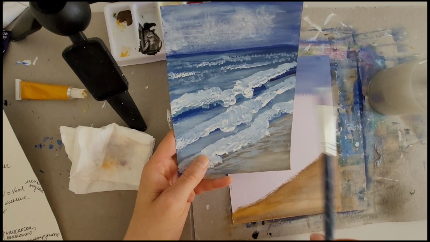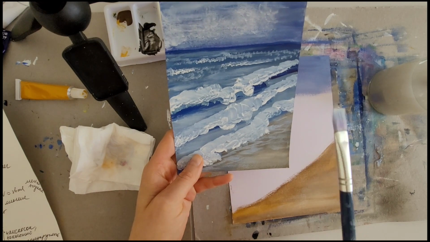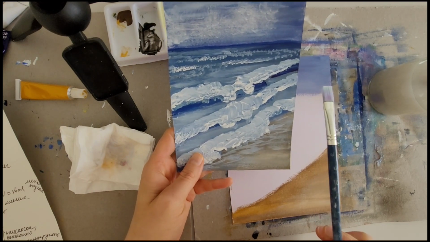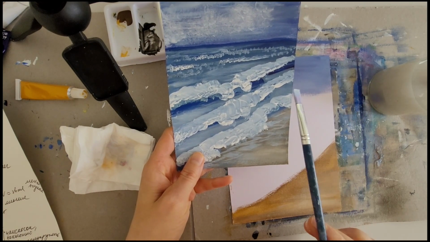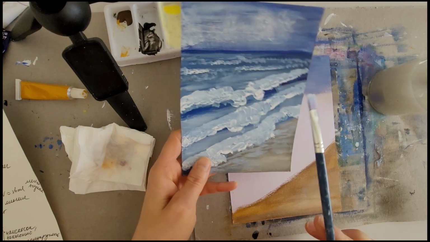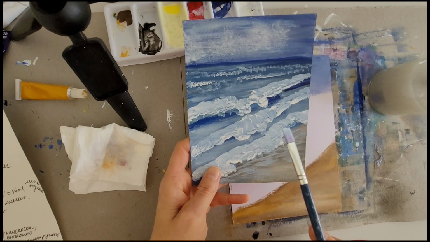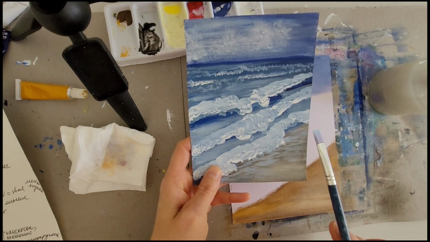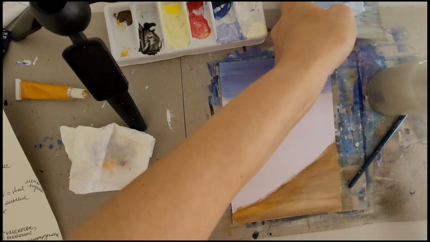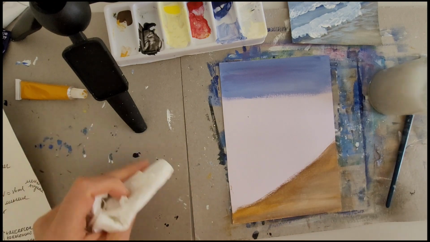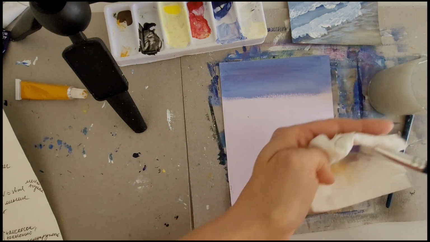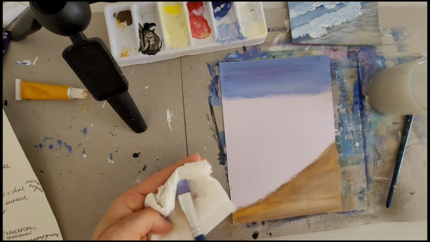It is the sea. So as you can see, I have different variants of blue, and all of these variants I'm mixing up, blue, white, yellow in different proportions. So I just want to show how to do this. I wash my brush and wipe it.